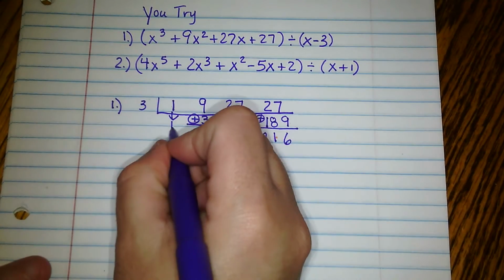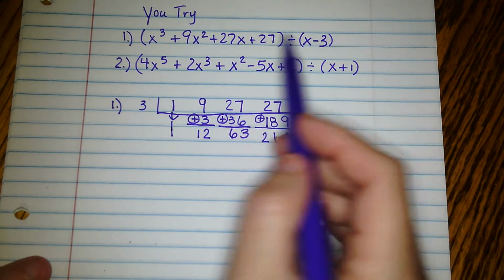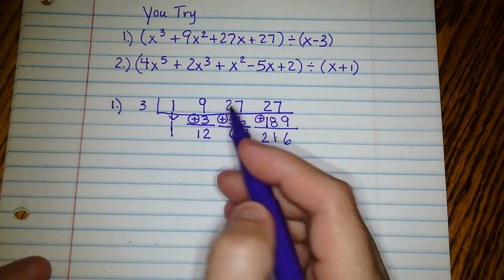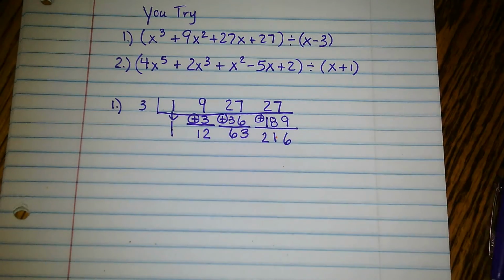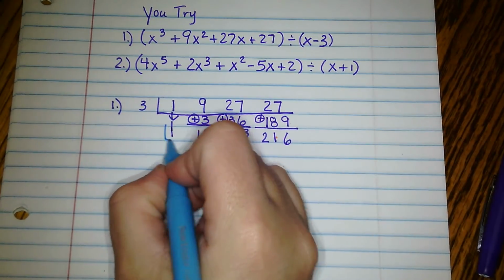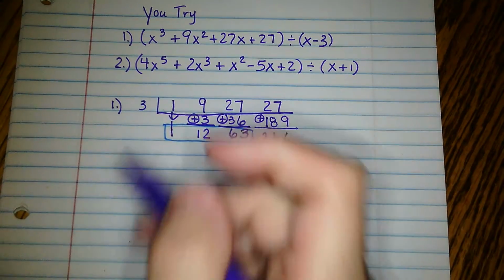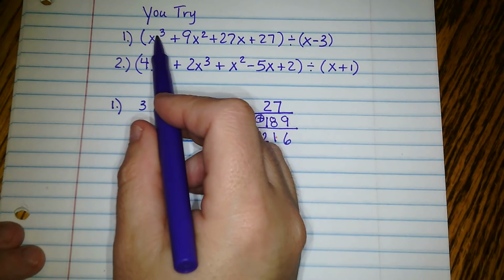What that means for us is that when I take this polynomial, this cubic, and I divide it by x minus 3, my result, my answer to this is going to be these 3. So go down 1 degree value.